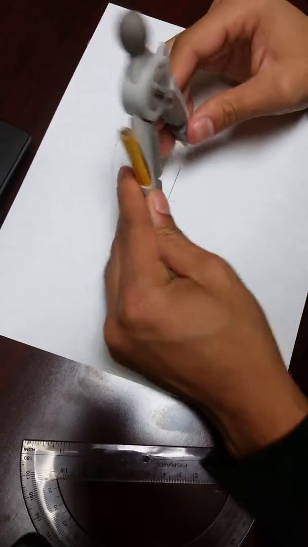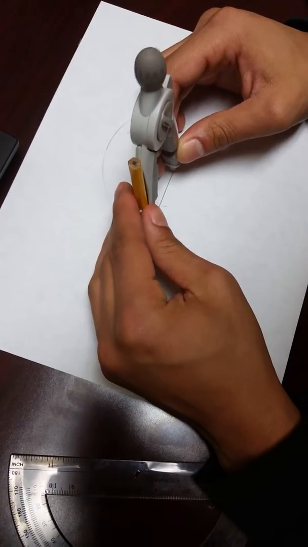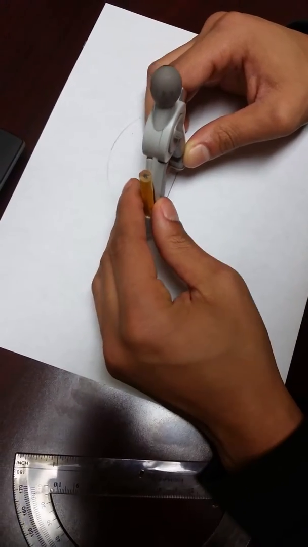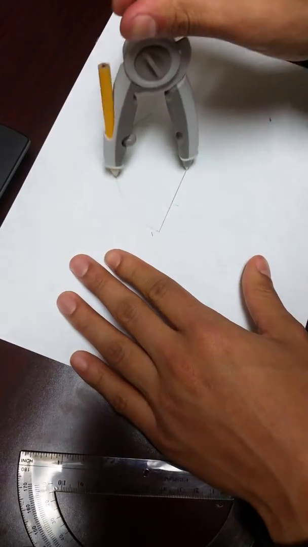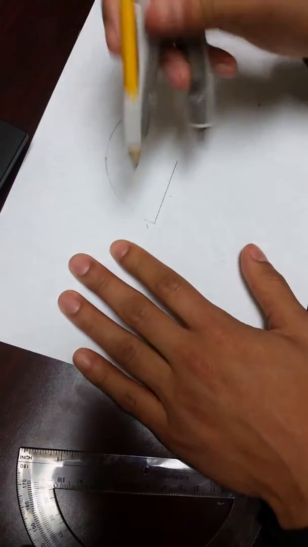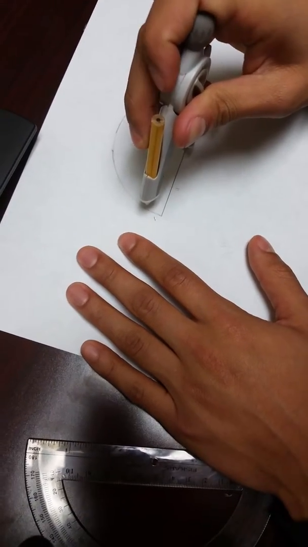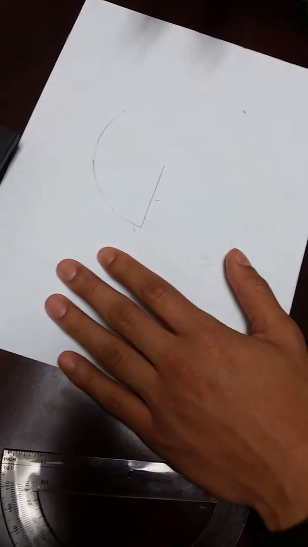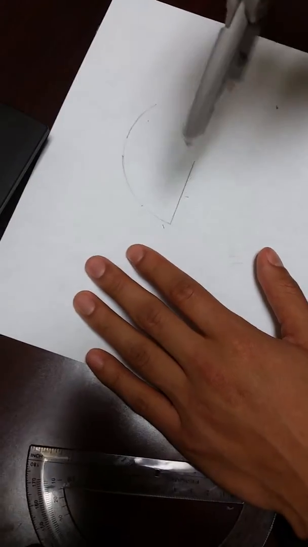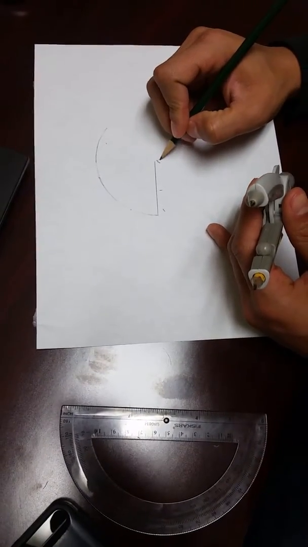So I'm not going to complete the full thing, but this is going to be the center of this first circle here, and I'm going to name it A.